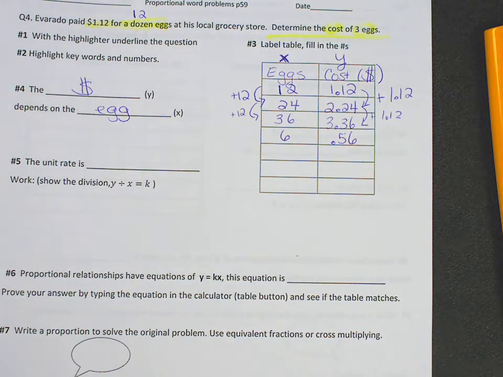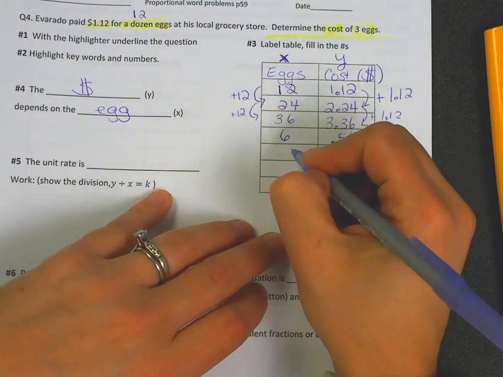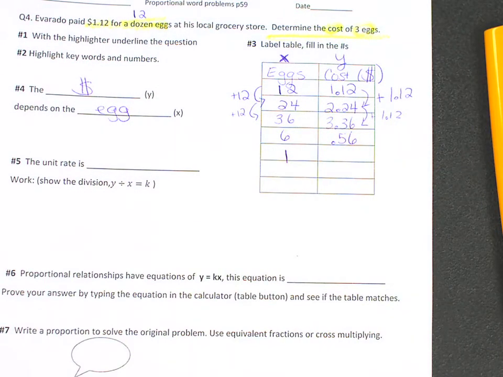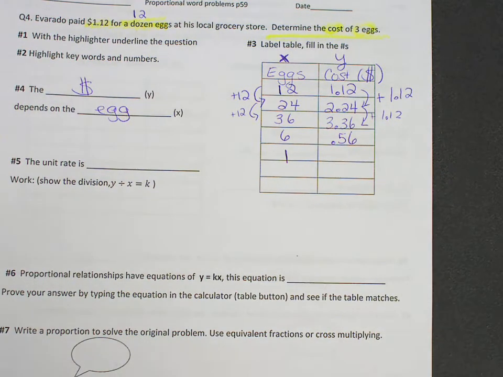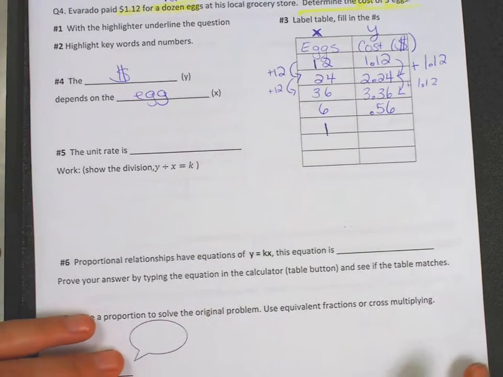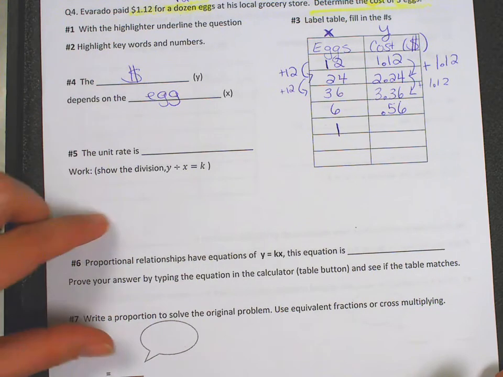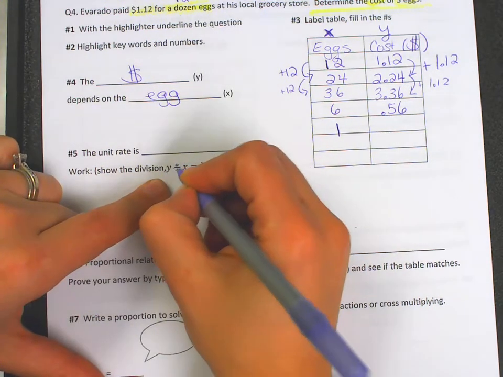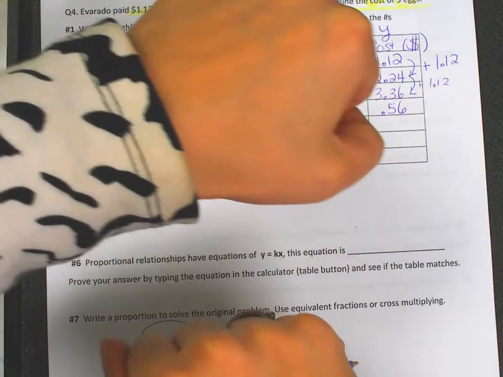Let's do unit rate. What would it be for 1 egg? Now, no one's going to let you go in the store and buy 1 egg. You try to slip out of the store with 1 egg, you're probably going to break it. It'd be a little weird. Wouldn't be worth the risk. The unit rate, it's so great. All you do is divide. Easy peasy, lemon squeezy.